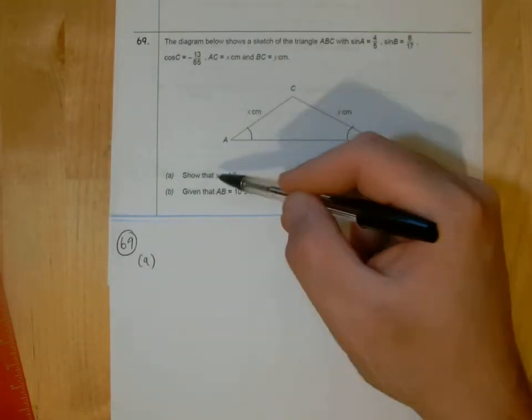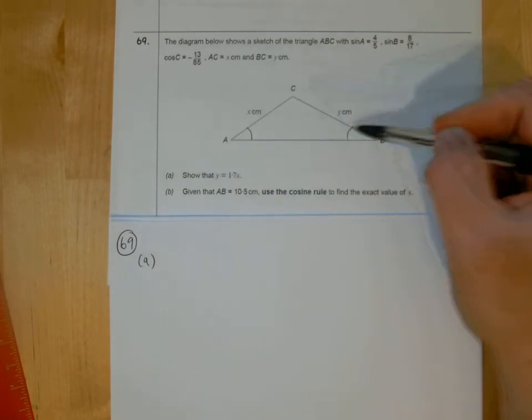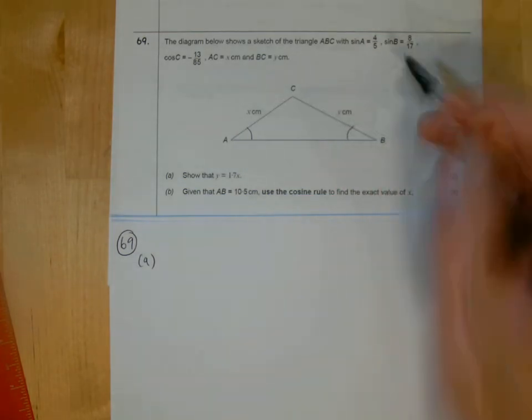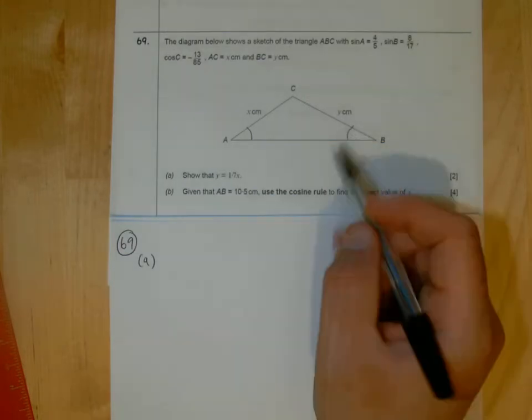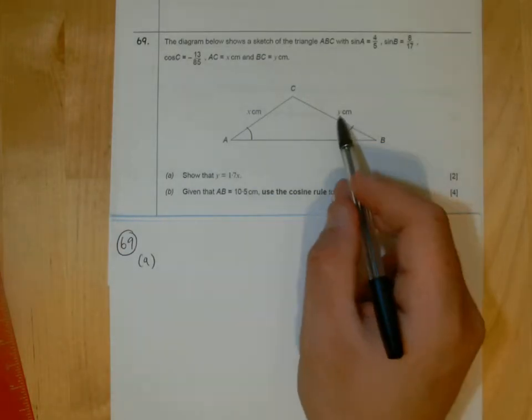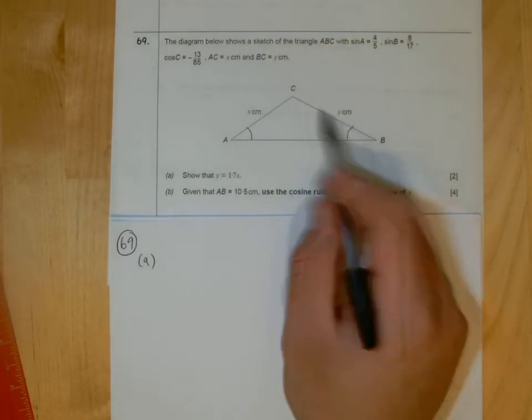So y of course represents that side. If I use the sine rule, I'd be establishing what that side is.